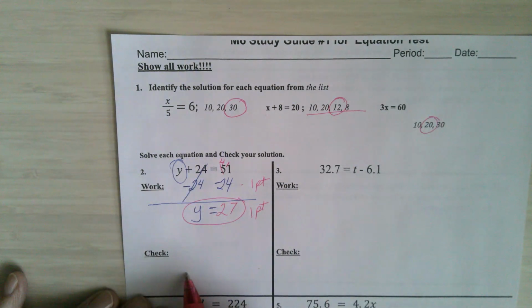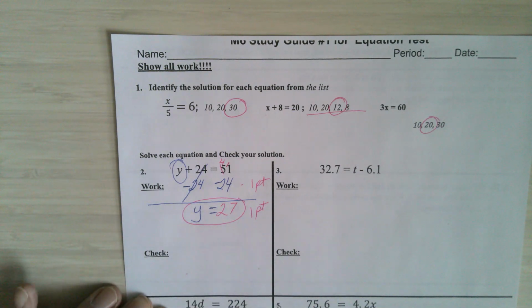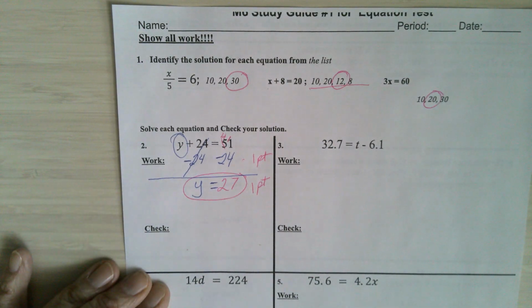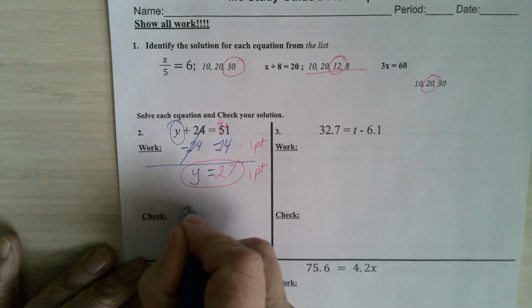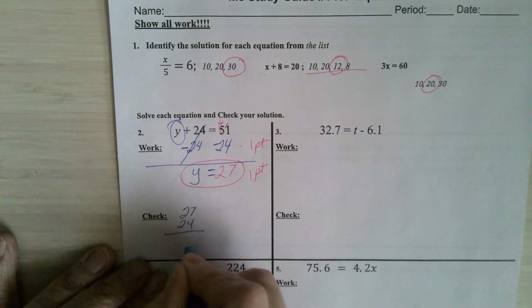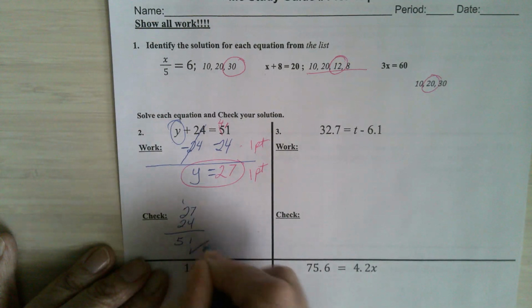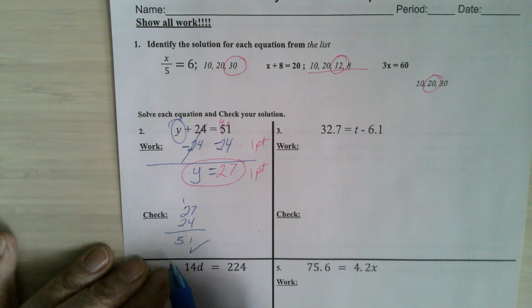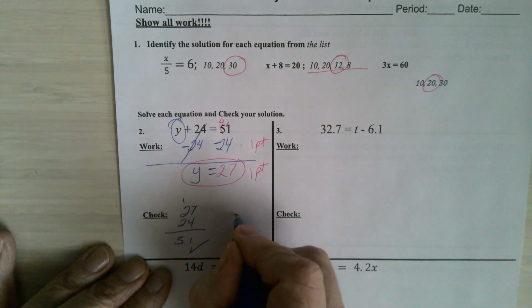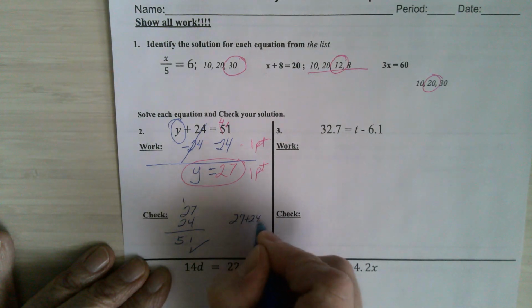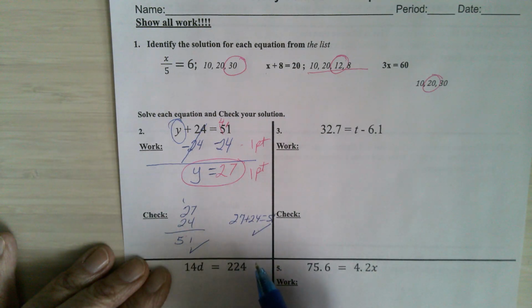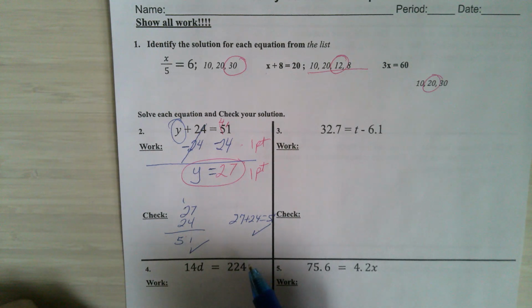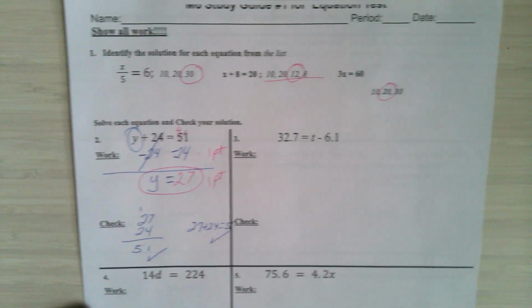And then you do the check step. How do you do the check step? Yes. 27 plus 24 equals 51. Right. You take the value for y and replace y with it. So you're going to say, does 27 plus 24 equal 51? Yes, it does. Now, you can do your check step vertically, or you could do it horizontally. If you wanted to write it like this, that's okay too. You can do it either way. Any questions on how to do a check step? Okay, let's go on to the next problem.